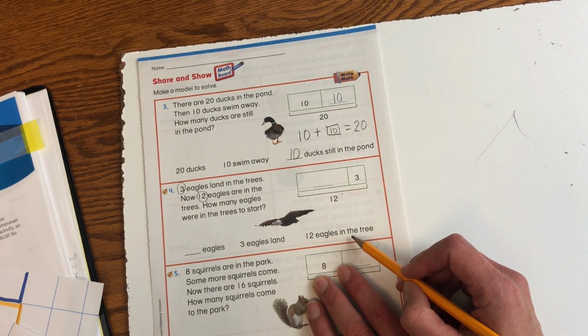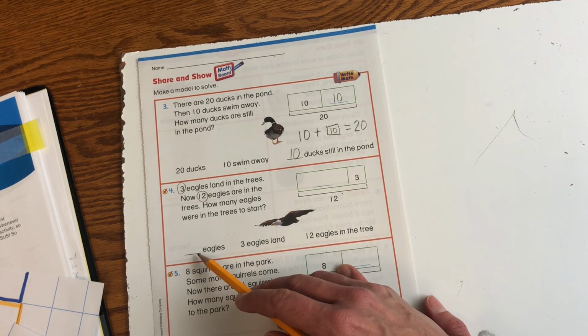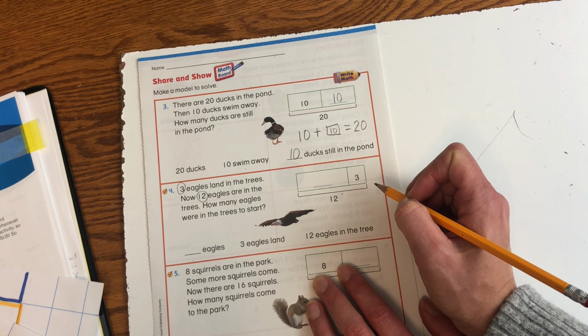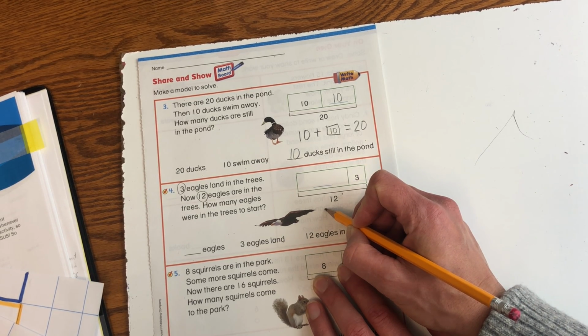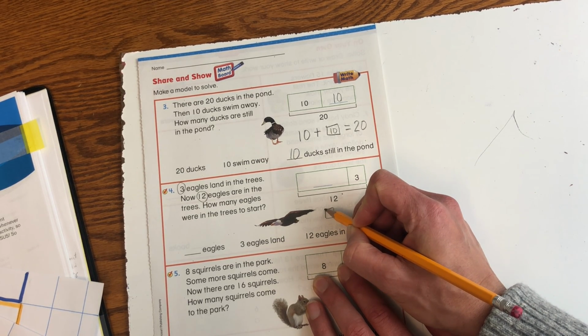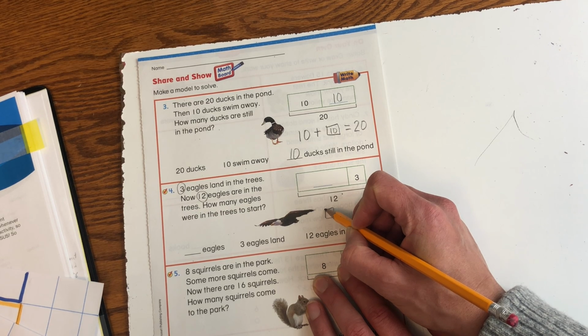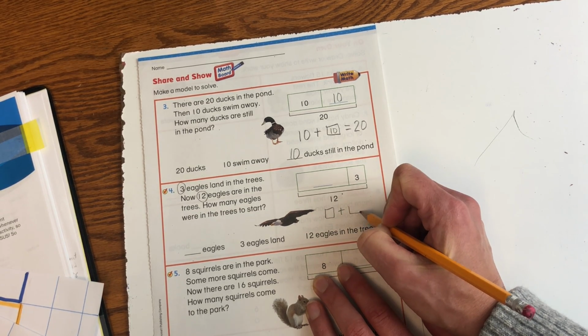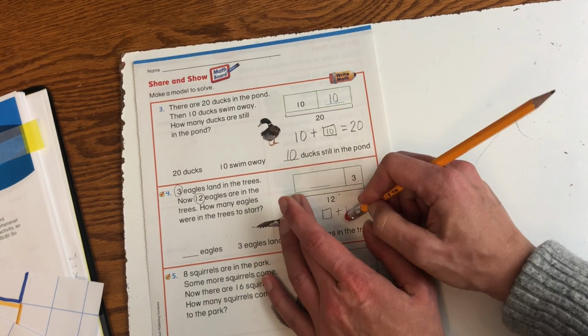That means like at the end. How many were there to start? I started with a number I don't know. Now I have to add a number, 3.